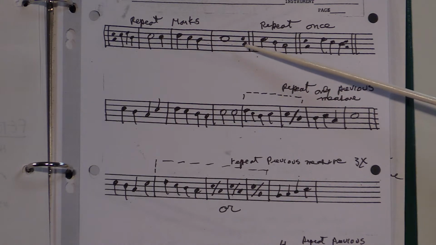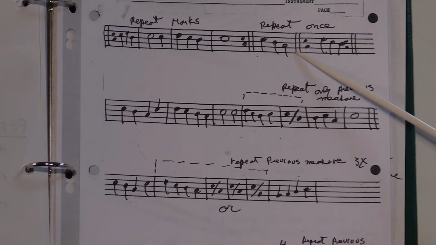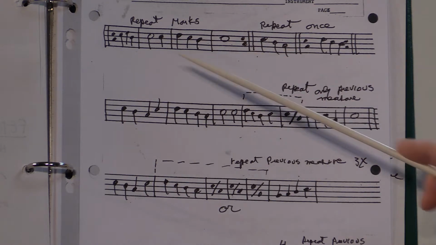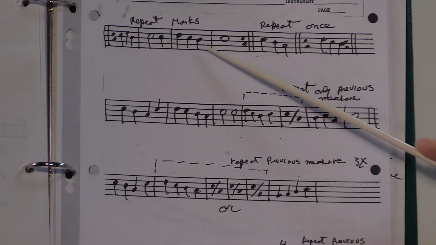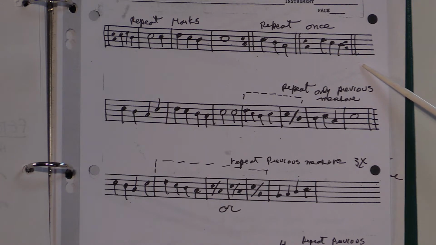When you repeat from the sign to the repeat sign, just play it once. Then once you finish playing it for the second time, you just go on with the rest of the music. And then I've got another repeat here. It's just a repeat of one measure, but that's all right. You can repeat however many measures you want.